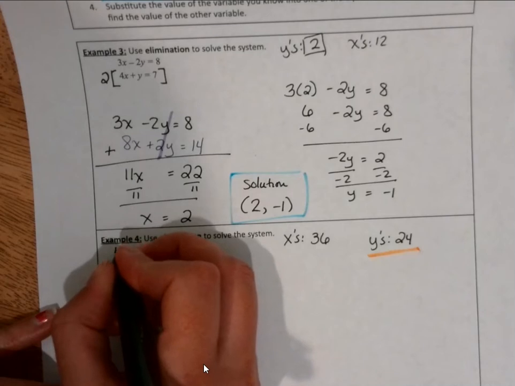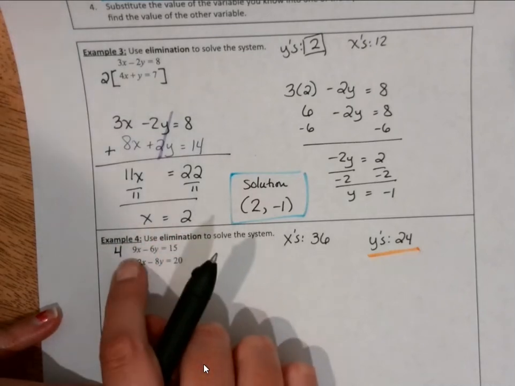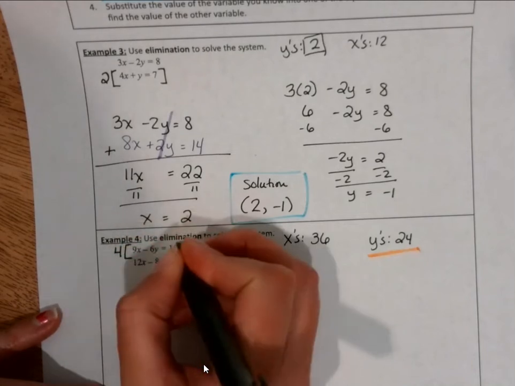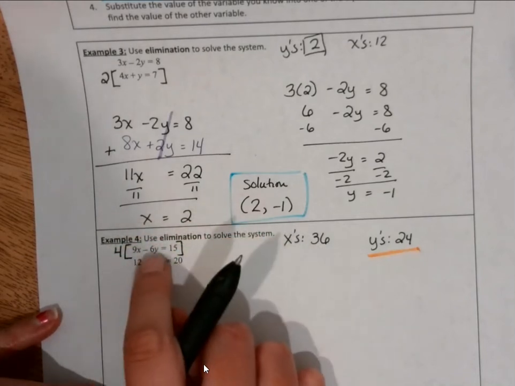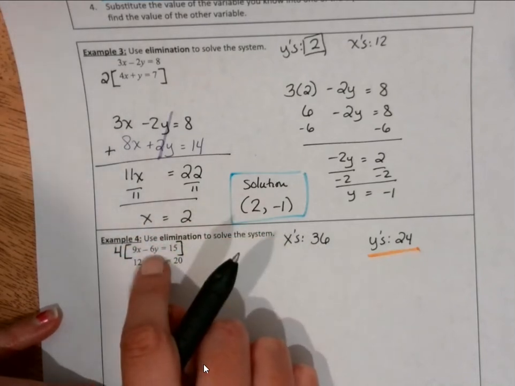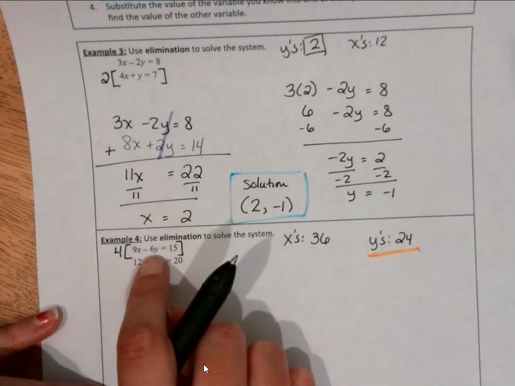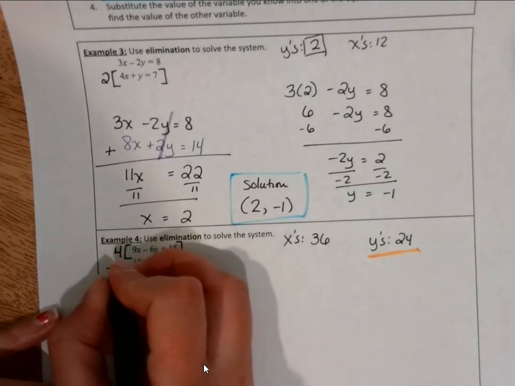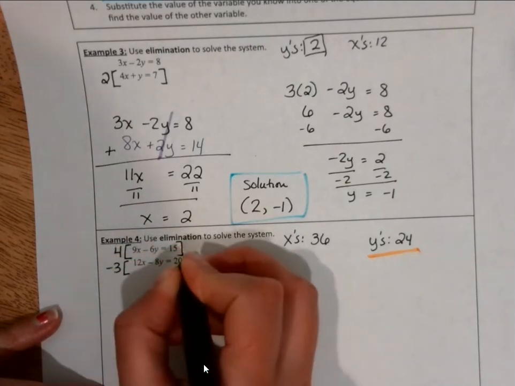I can multiply the top equation by a 4, because 6 times 4 is 24. That's going to create a negative 24, so I must create a positive 24 in the next equation, and they need to be opposites. So I need not just a 3, but a negative 3 to turn that negative 8 into a positive 24.